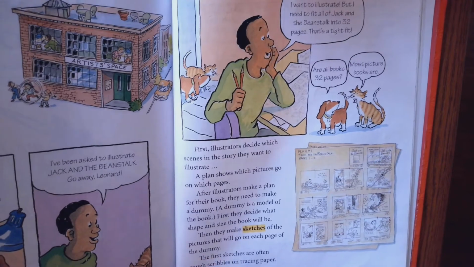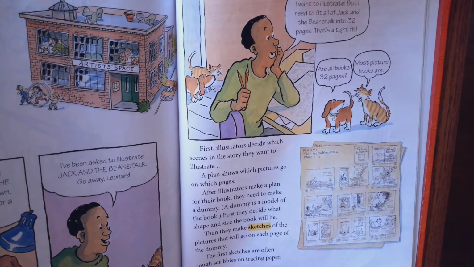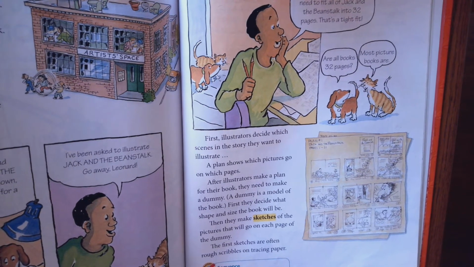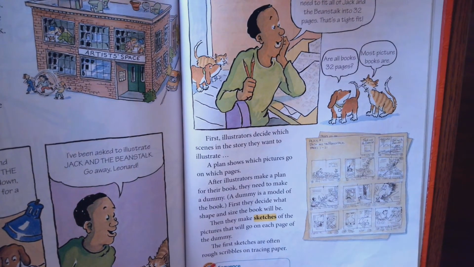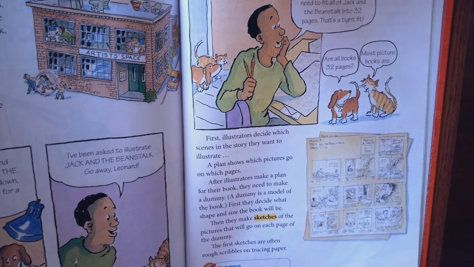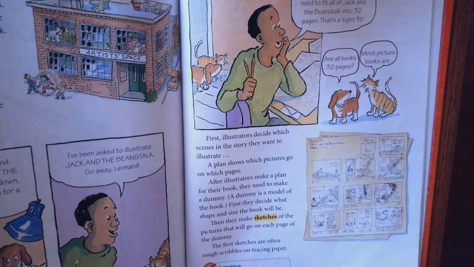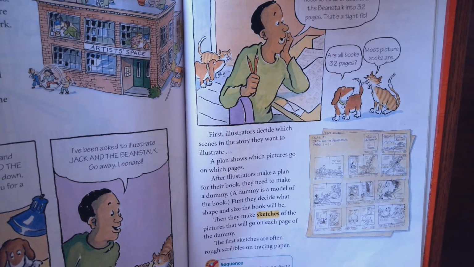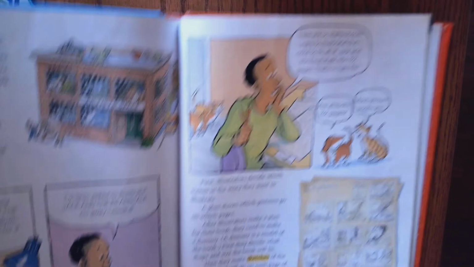First, illustrators decide which scenes in the story they want to illustrate. A plan shows which pictures go on which pages. After illustrators make a plan for their book, they need to make a dummy. A dummy is a model of the book. First, they decide what shape and size the book will be. Then they make sketches of the pictures that will go on each page of the dummy. The first sketches are often rough scribbles on tracing paper.